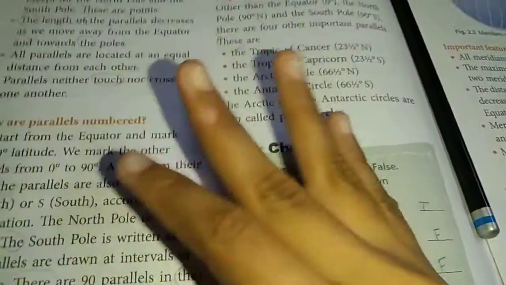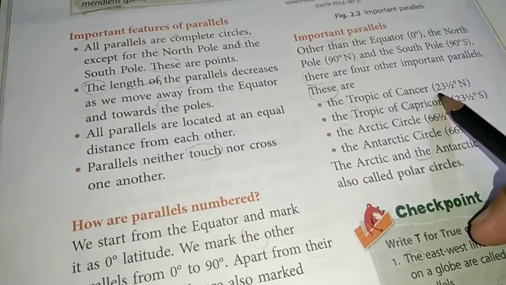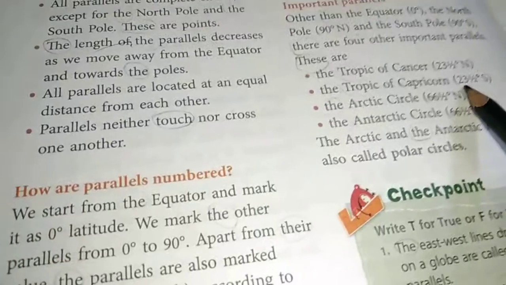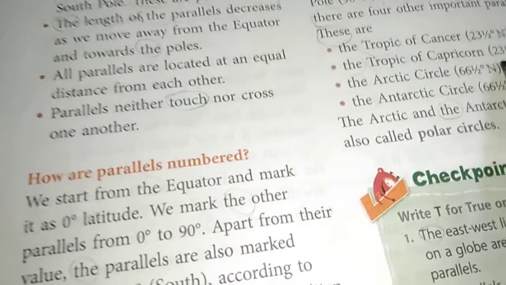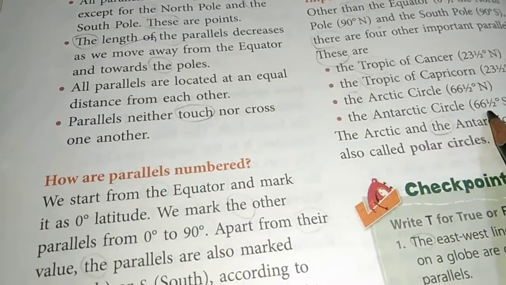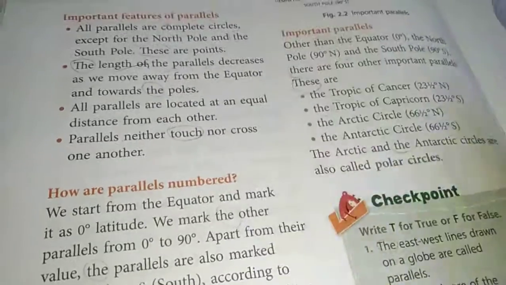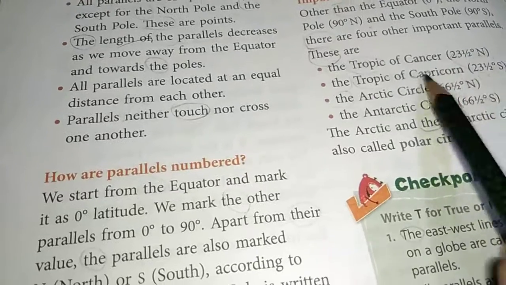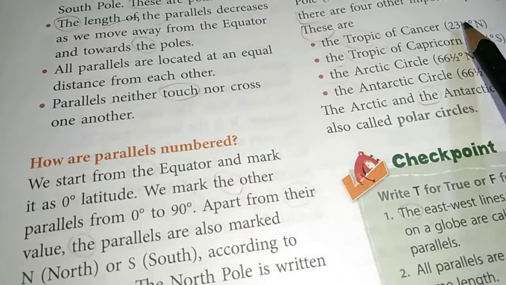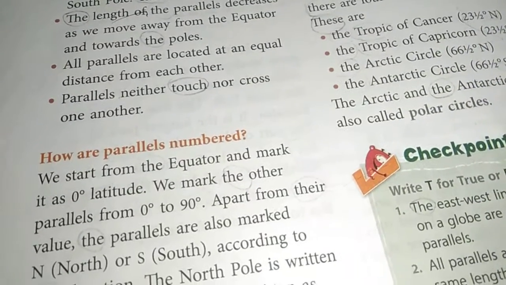There are 4 other important parallels. Those are the Tropic of Cancer, 23.5 degrees north; the Tropic of Capricorn, 23.5 degrees south; the Arctic Circle, 66.5 degrees north; and the Antarctic Circle, 66.5 degrees south. You will see that the values of north and south are the same, but the location is different. Two important parallels are in the north and two are in the south.